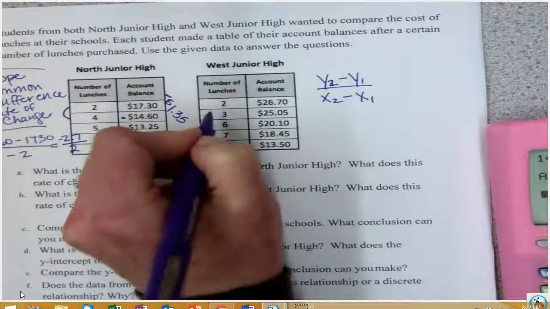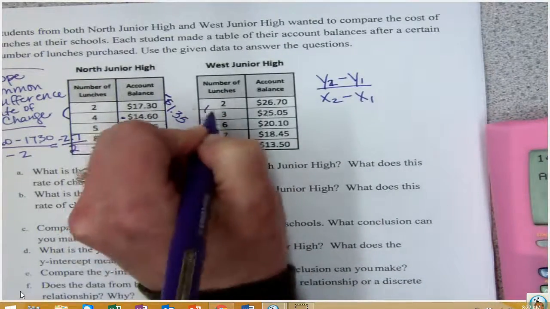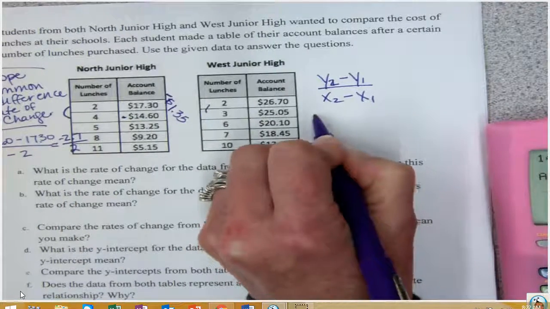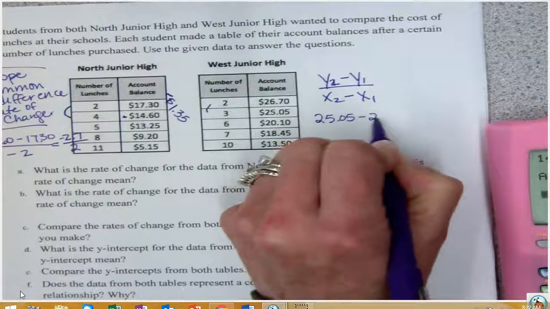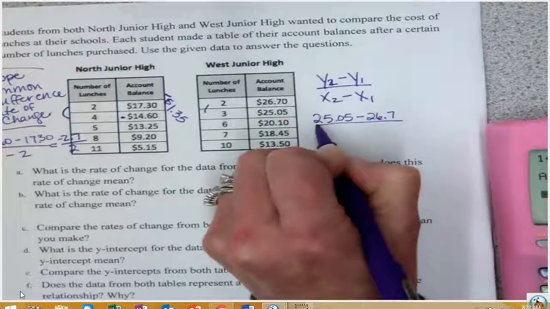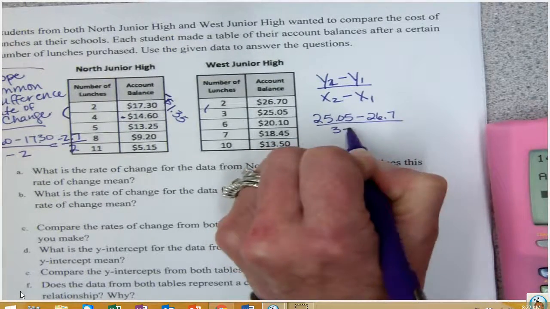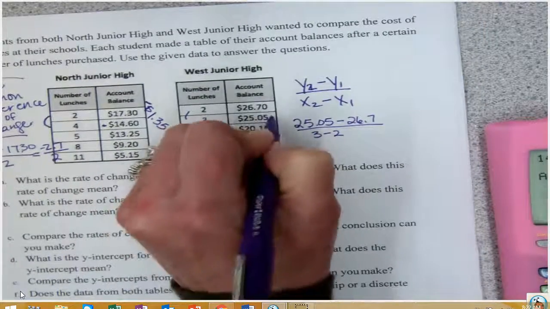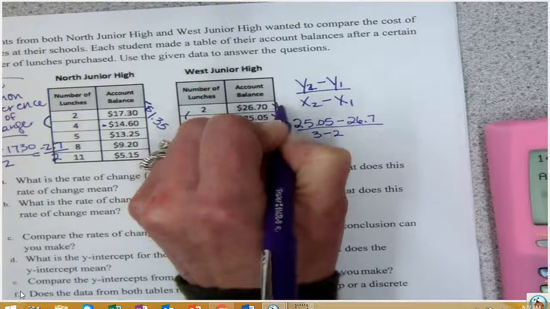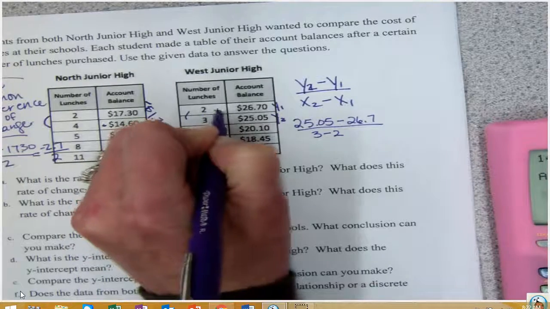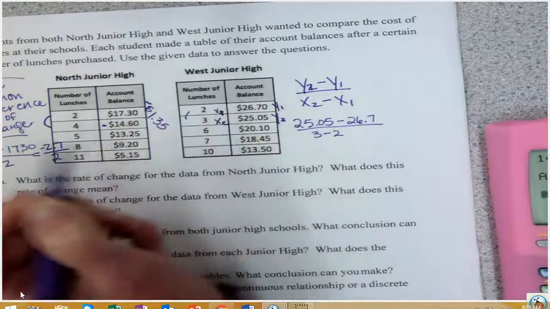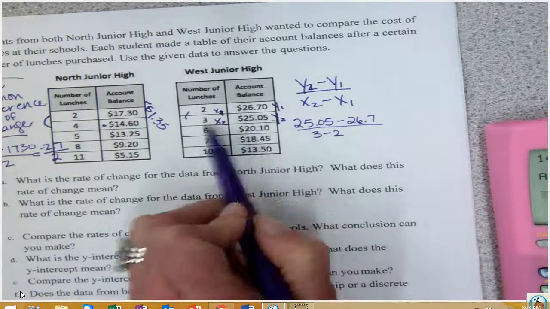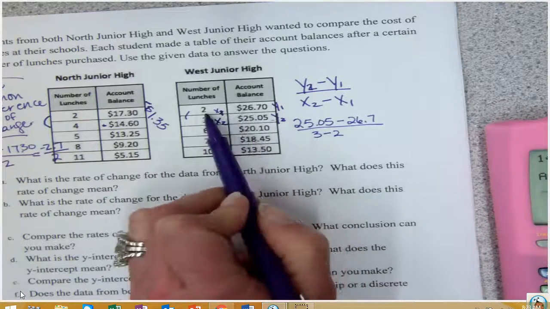So what's my rate of change here? This would be 25.05 minus 26.7 over 3 minus 2. This is my y2, this is my y1, this is my x2, x1, sorry: y2, x2, y1, x1.